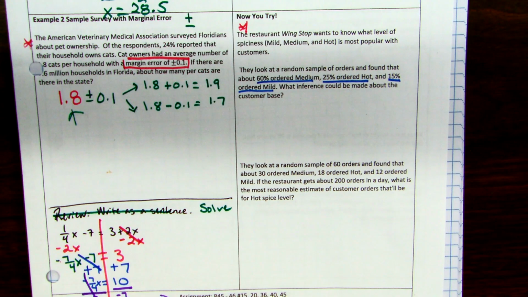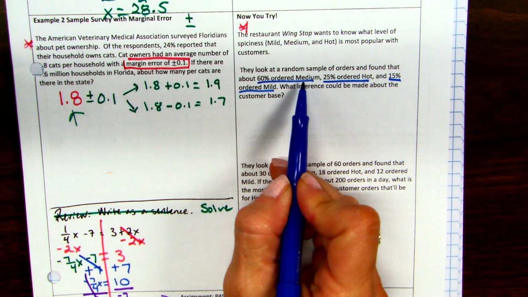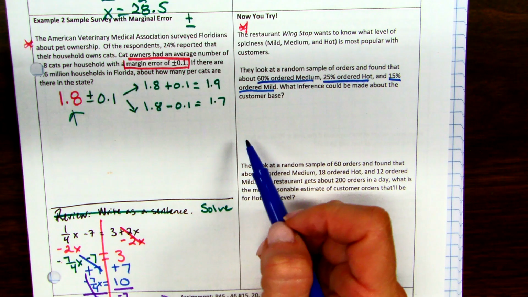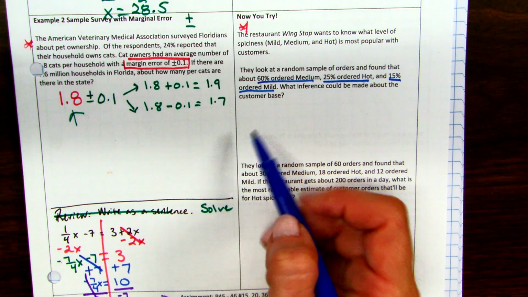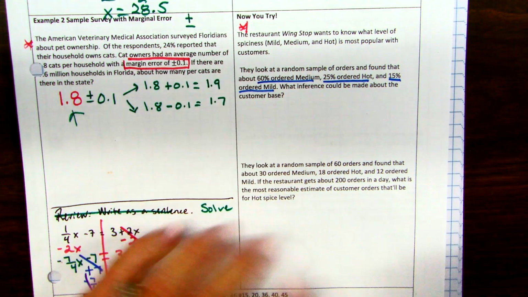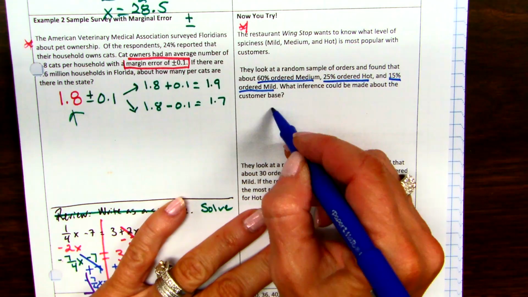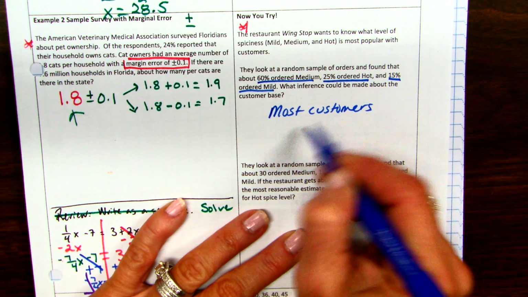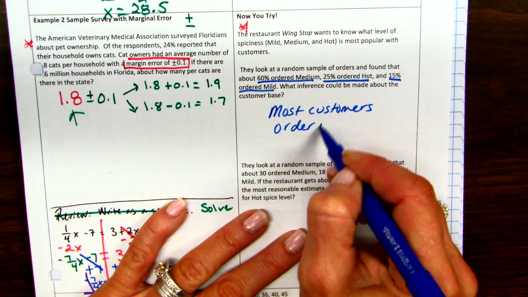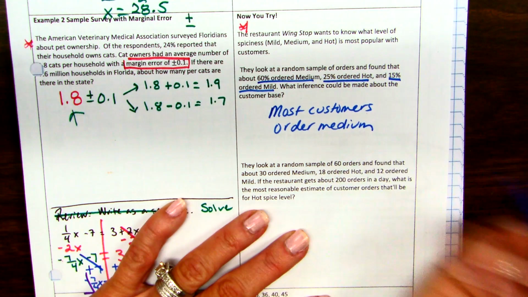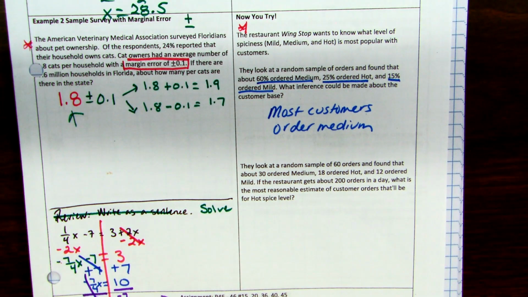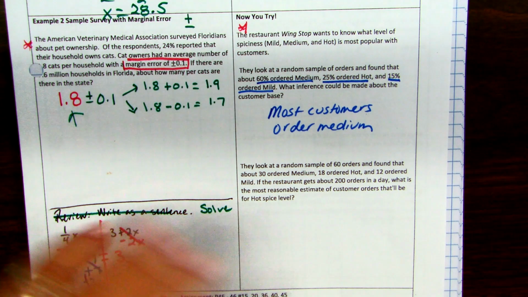Perfect. Most customers order medium, or the least popular level of hotness would be mild. Like there's a bunch of different things. I like what you just said. Most customers order medium. Okay, so that's one thing. But an inference is just an assumption you could make by the data given to you. Okay, so a couple different things you could say.